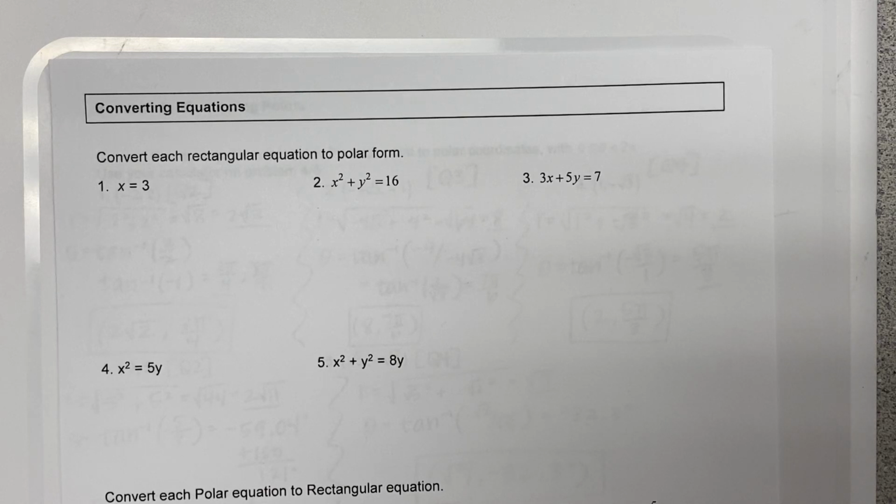Welcome back as we continue on our polar journey. So we just finished up converting points. Now we're going to look at converting equations.